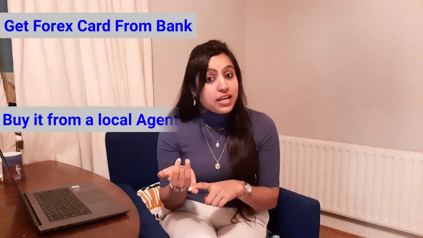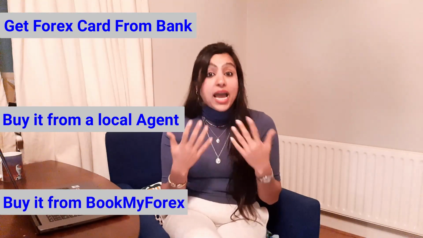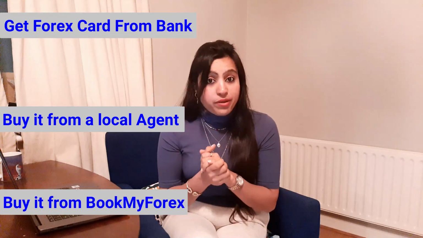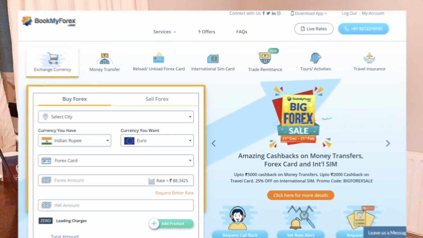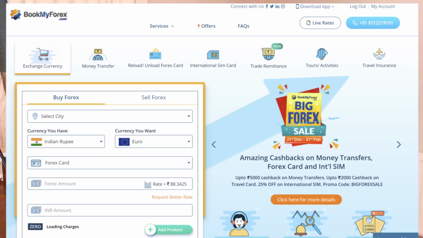You can use that card. And there are a lot of ways in which you can get that card. Either you can get it from your bank, you can get it from some consultant, or you can also get that card from Book My Forex, which I did. I got that card from Book My Forex. Book My Forex is nothing but a website which has tie-ups with some banks, and there you just have to do everything online. You don't have to go to the bank in person to get that card. The agent will come to your home and they will not be charging any fee.